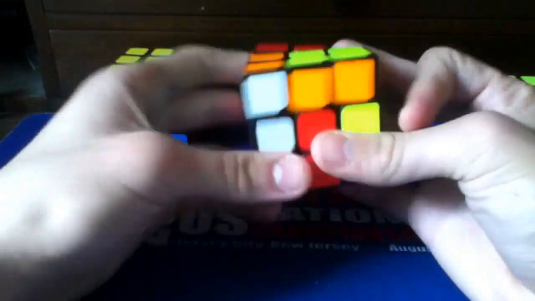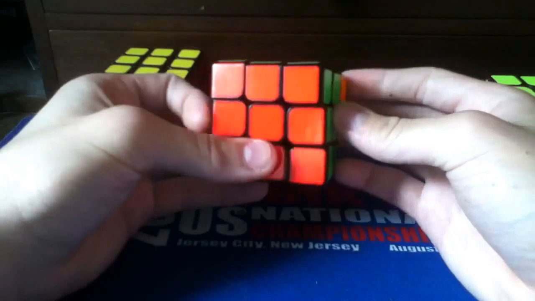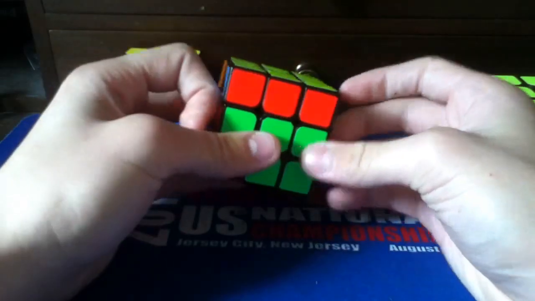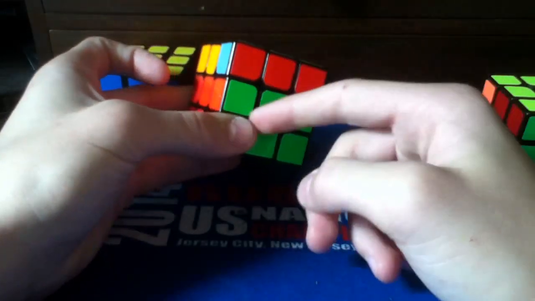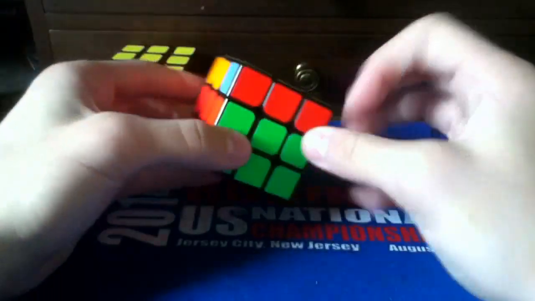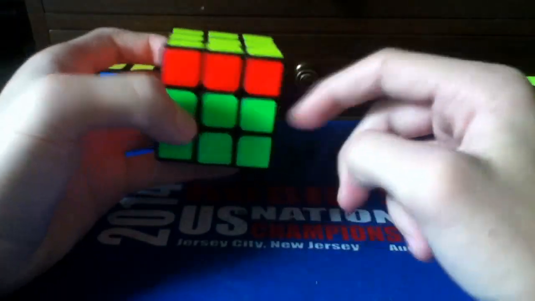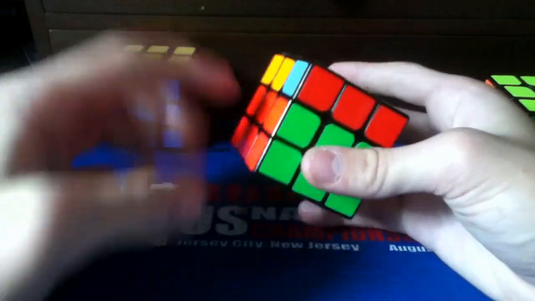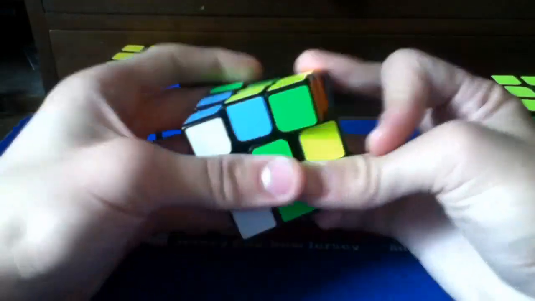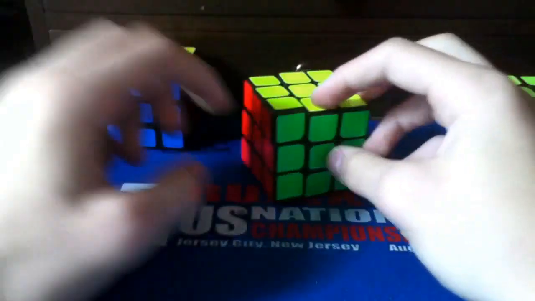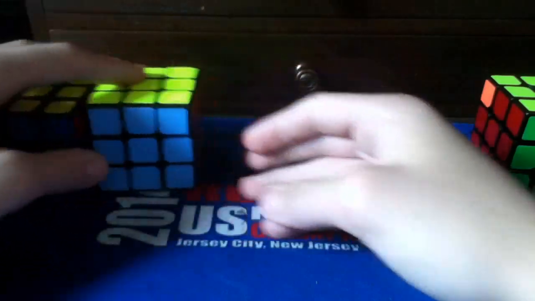That one's a little harder to recognize as having an AUF, but I remember it with this bar not being on the front face, being on the right side of the face that's supposed to be on. So this is red, it's on this side of it. Then you do the algorithm, there's no AUF. It's kind of tricky, but it's not too bad.